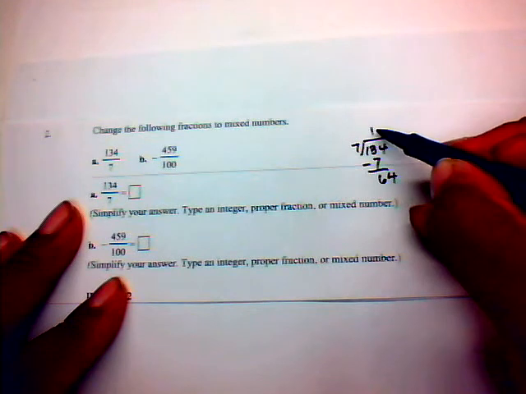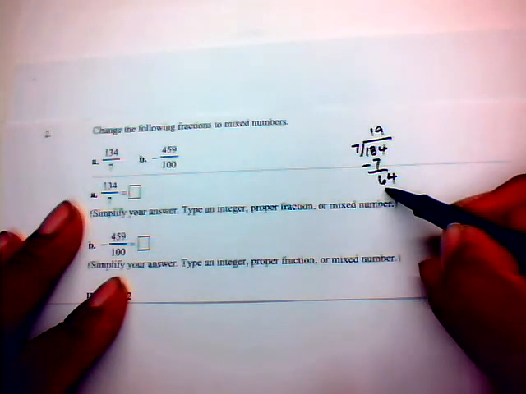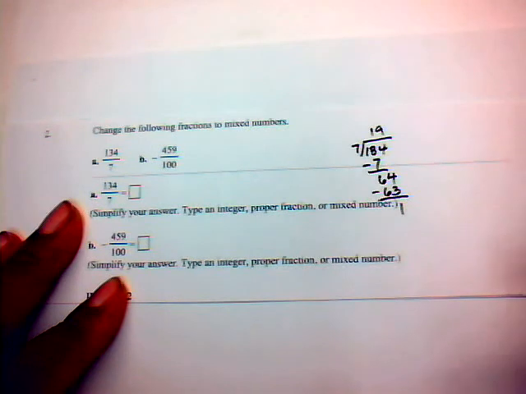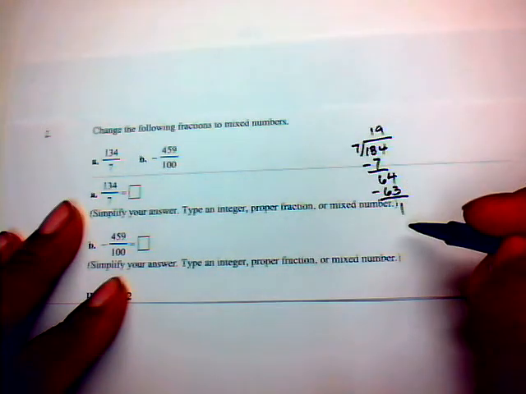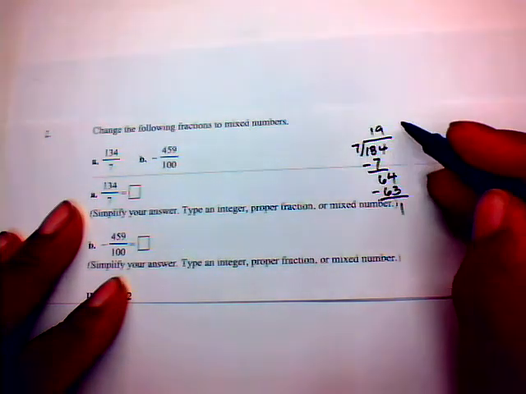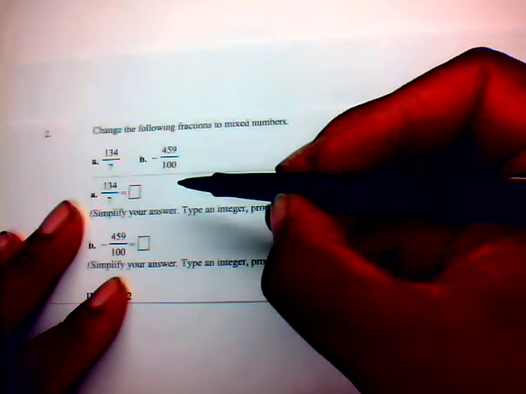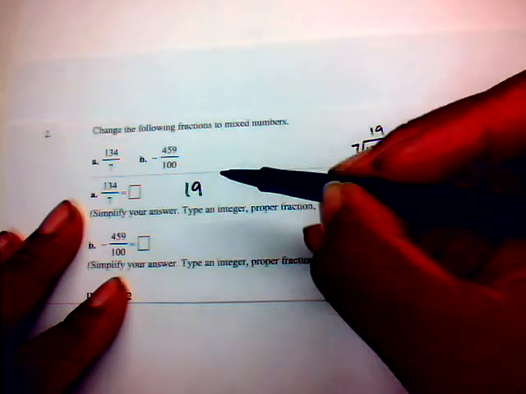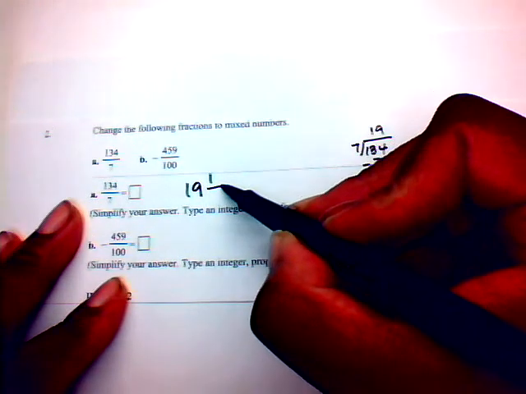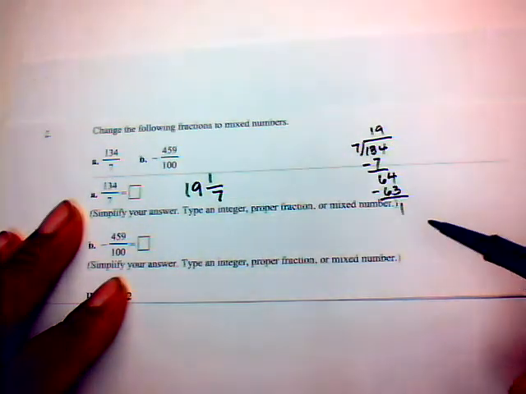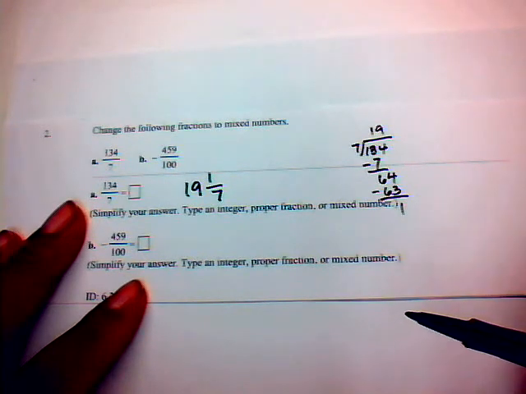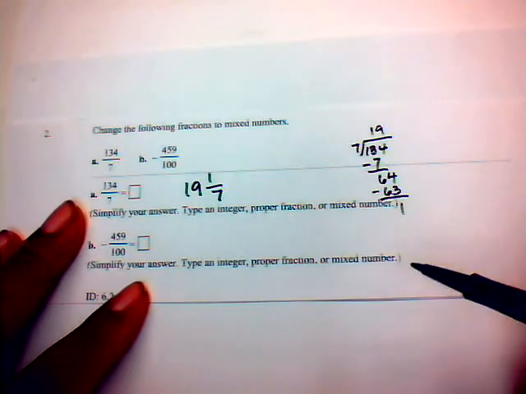7 will divide into 64 9 times. So 9 times 7 is 63. Subtract 63 from 64, you'll have 1. So the 19 is going to be your whole number. The 1, which is your remainder, is going to be your numerator. The 7 will be your denominator. So 134 over 7 will be 19 1/7 as a mixed number.